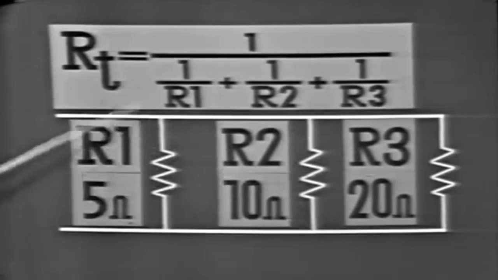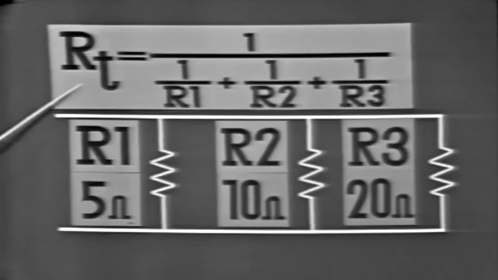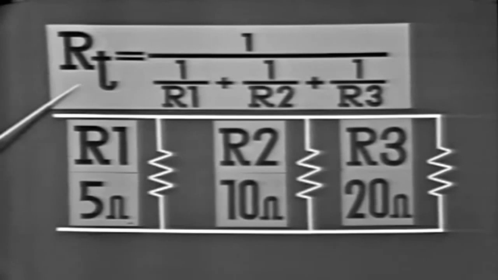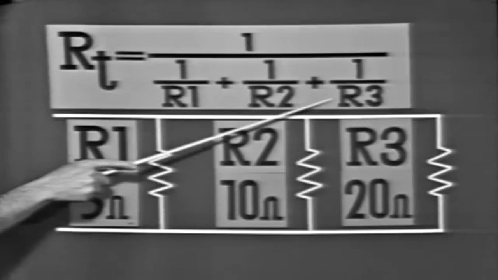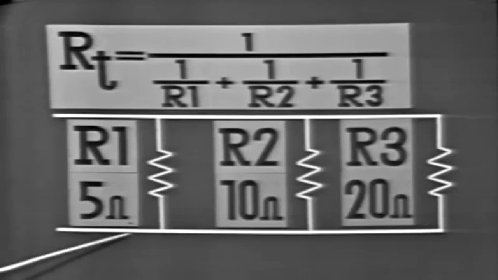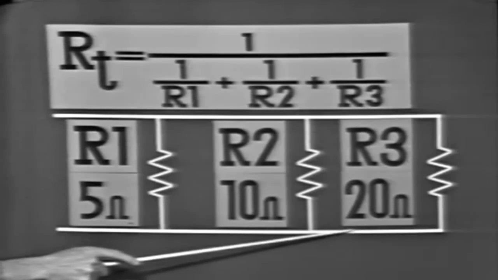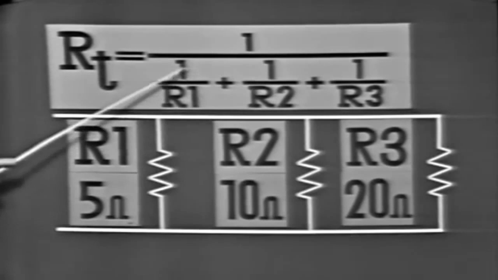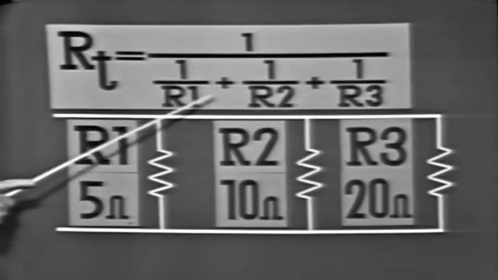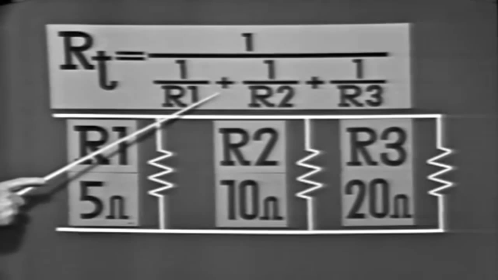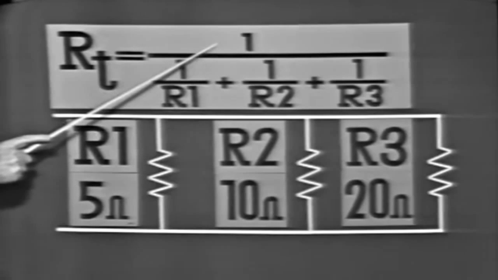And when you're working this type of problem, you use this formula, and before you begin, you must remember to get a common denominator here. In this case, since we have these values, the common denominator is 20. After you've reduced each fraction to a decimal, you must remember to add the decimals. Then divide it into 1 to find the total resistance.